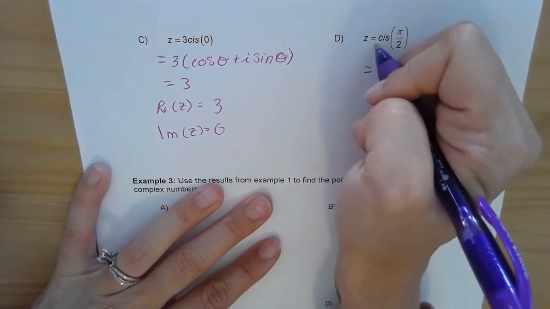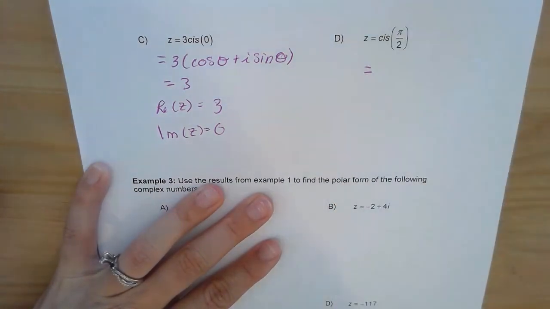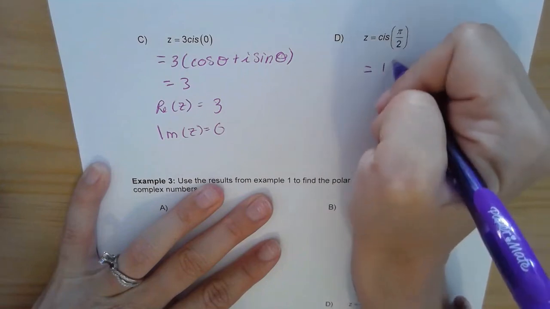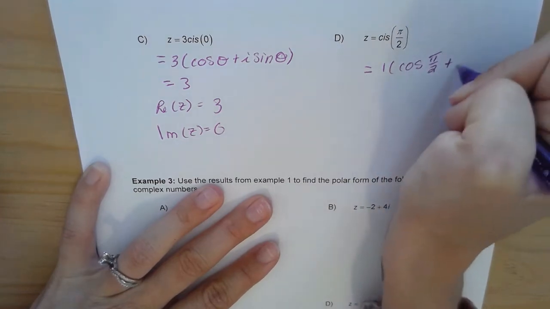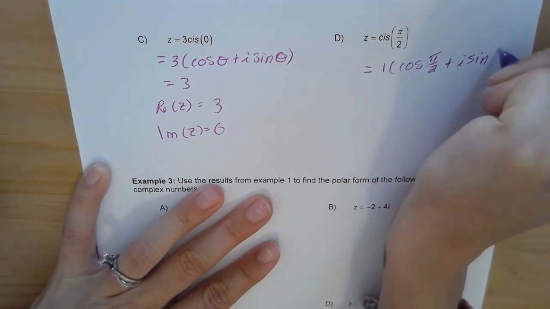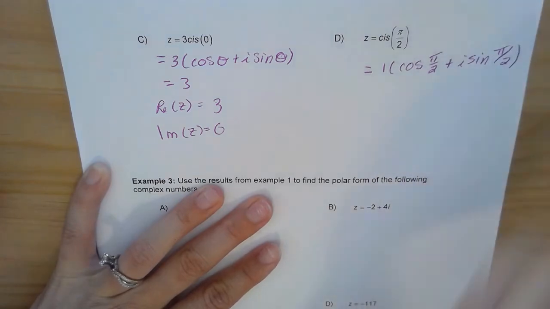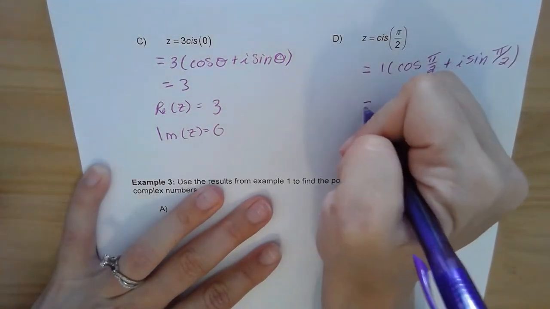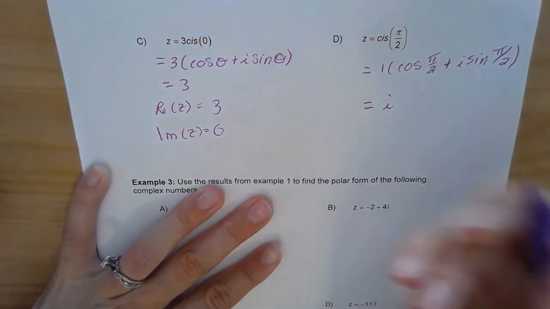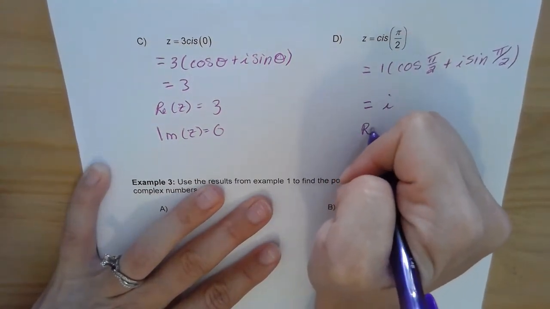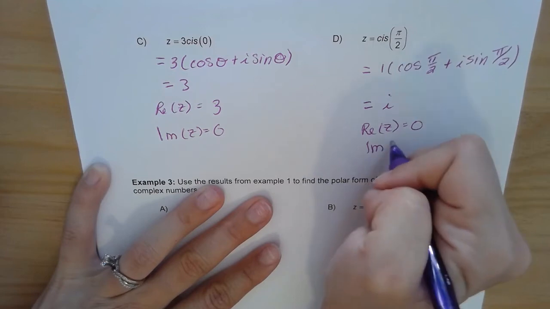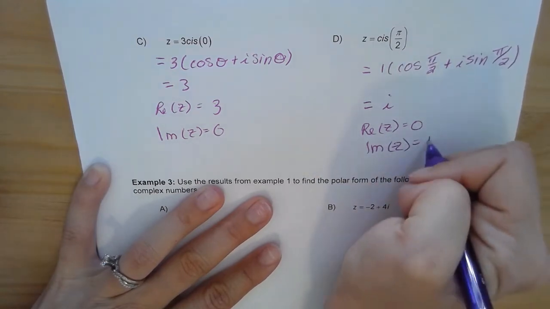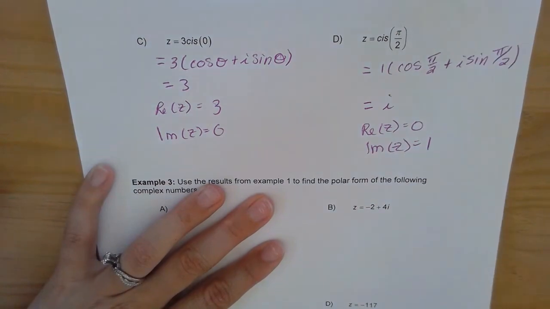So here, let's do this. So our z or our r is 1, guys. So we're just going to have 1 times cosine pi over 2 plus i sine pi over 2. That's really nice too. And we get just i, which tells me that the real element is 0 and the imaginary element is 1. Just keep in mind the imaginary does not include i, guys. It's a coefficient that goes with it.